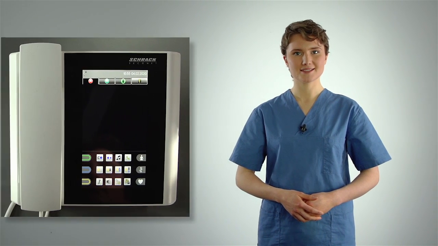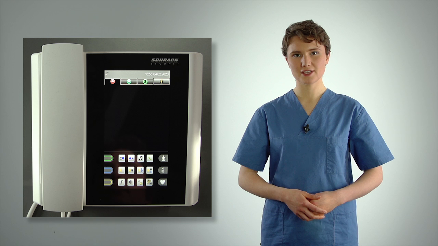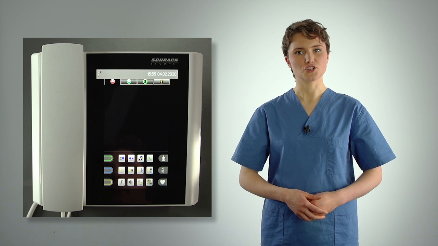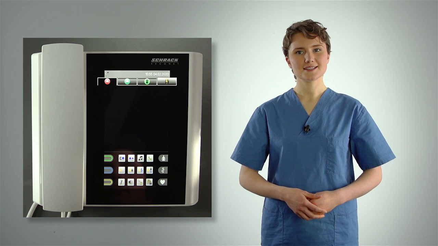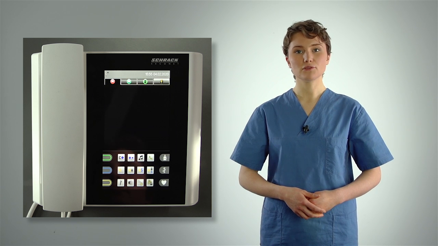To get a better overview, we'll now take a look at the most important functions of the staff terminal again. The user interface is divided into 4 main areas: the status bar, the tab bar with the list tabs, the list area, and the functions area.